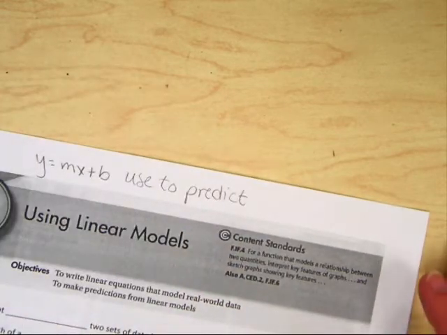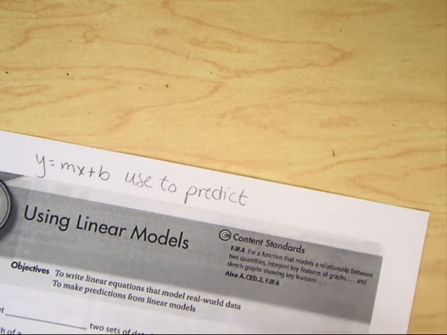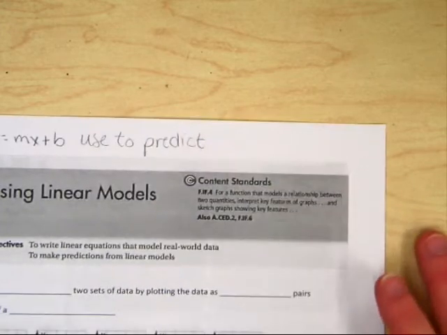Now you can predict the future, but you can also find out things about in between values. Like if you know something about what happened in 1930, maybe the price of milk, and you know the price of milk in 1960, you can make an equation, and based on that equation, figure out an unknown. Maybe something like, what was the price of milk in 1950? And we're going to talk about how to apply the concept of y equals mx plus b to situations like that.